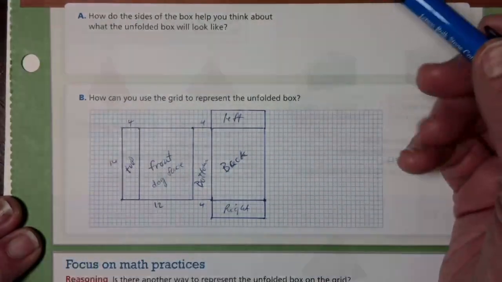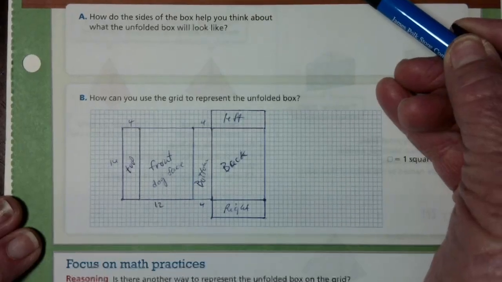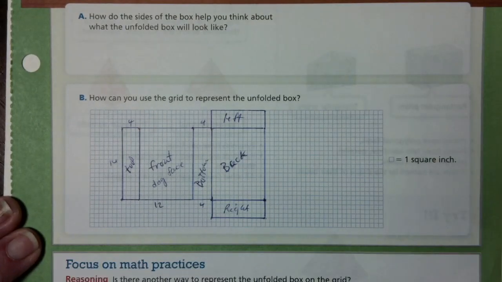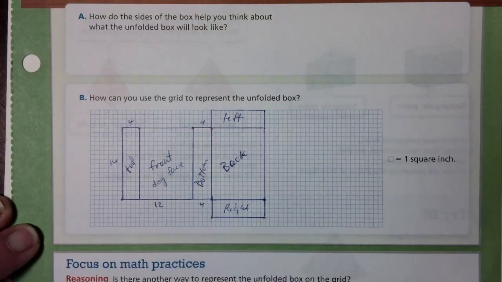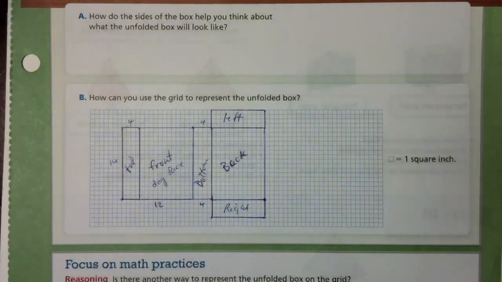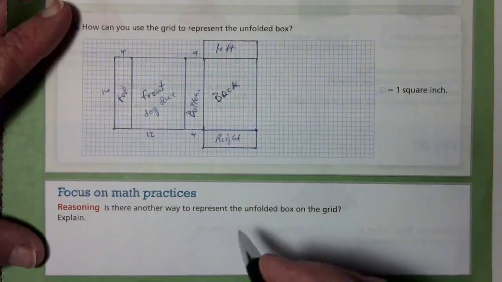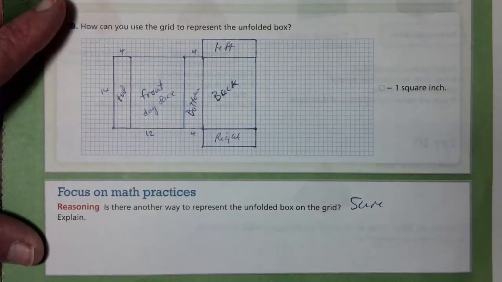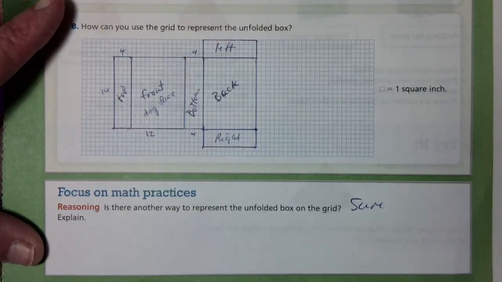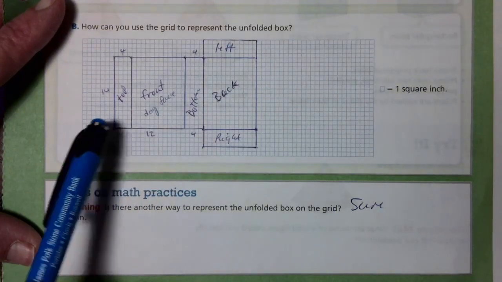So if I had started laying this side out first, my picture would have looked a little different, but all the dimensions and pieces would have been the same. Is there another way? Sure there is. It depends on which side you start with. And I started with the top. I could have started with the front.